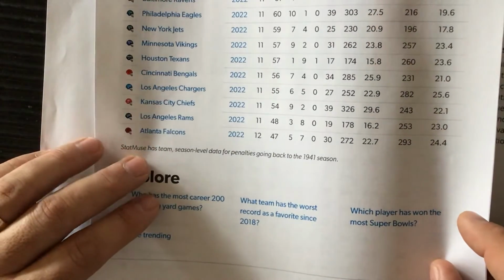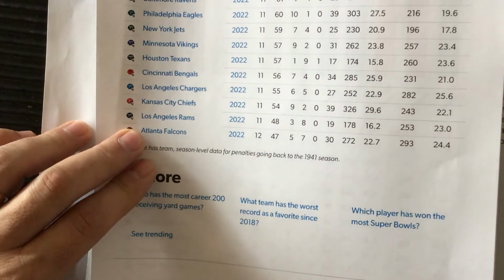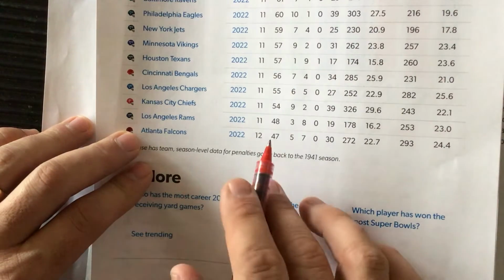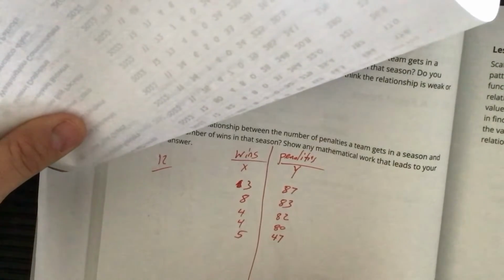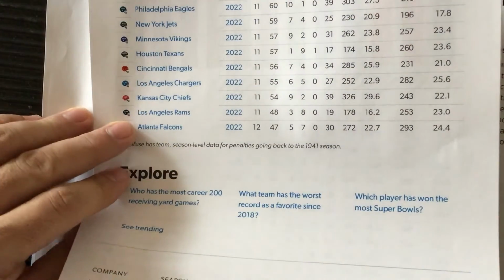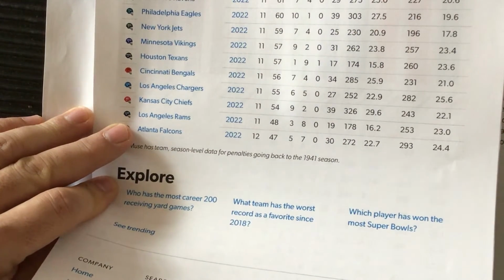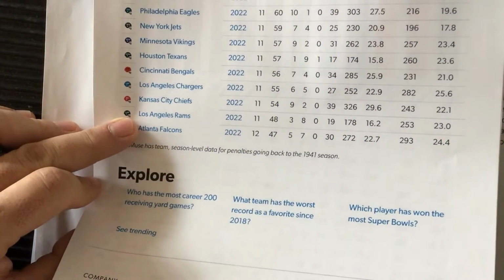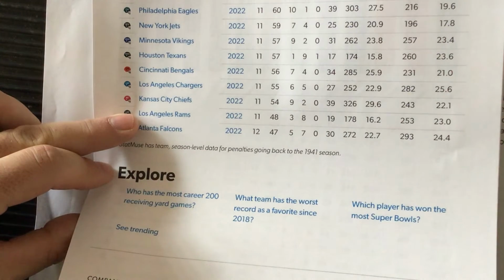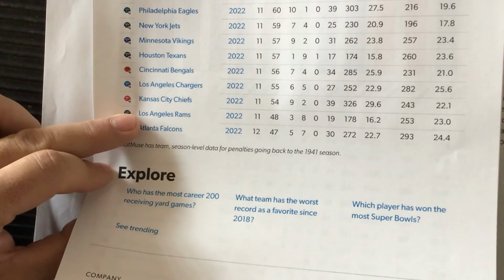Okay, let's pick 4 towards the bottom. Least penalized teams in the NFL. So let's start at the bottom. 47 penalties and 5 wins. 48 penalties and 3 wins. 54 penalties and 9 wins. 55 penalties and 6 wins.